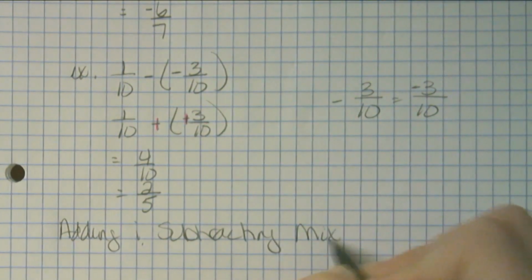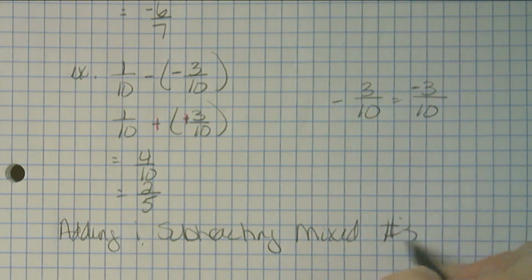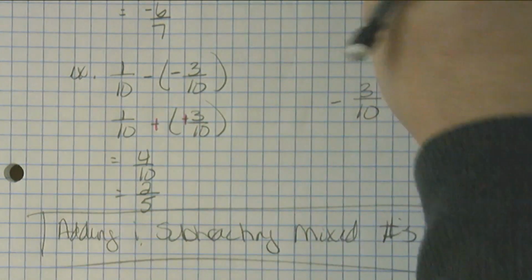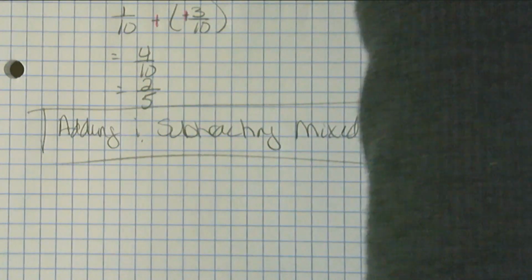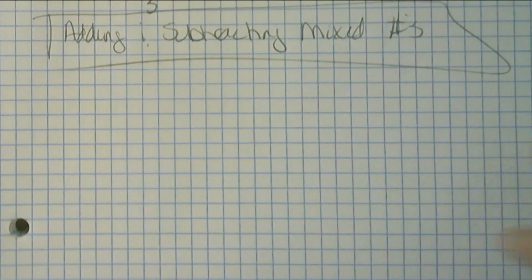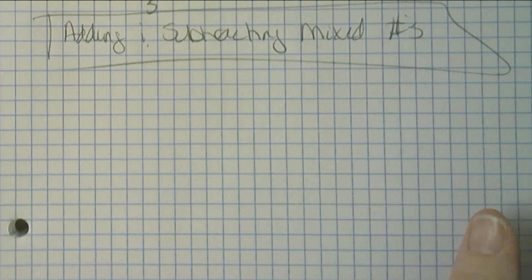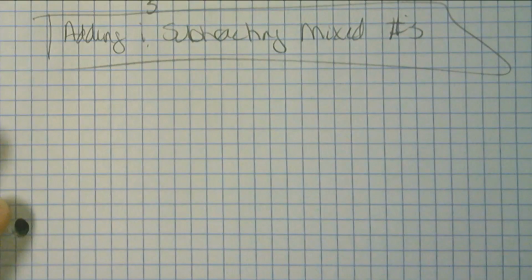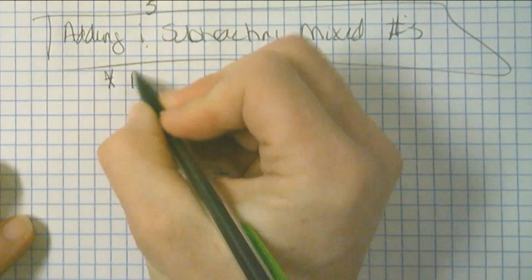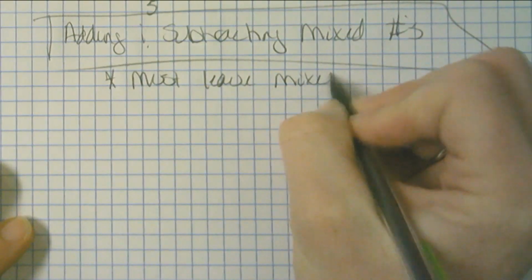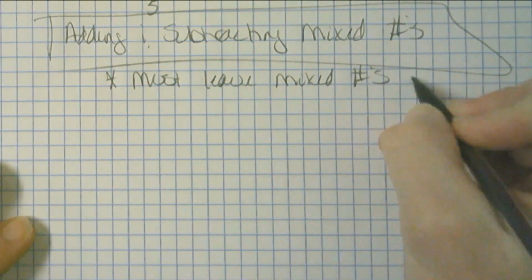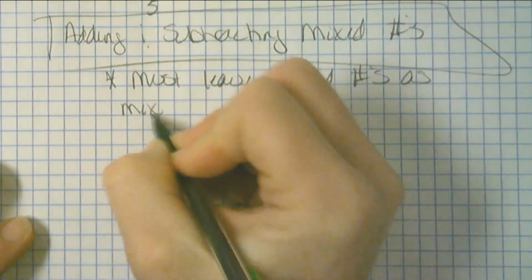The book and I do not agree. So you're going to do what I'm telling you, not the book. Although what the book is saying is true. The book is turning mixed numbers into improper fractions. All right, I'm not going to let you do that. I want you guys using mixed numbers. They're harder, but I need you guys to understand how to do them. So you must leave mixed numbers as mixed numbers.